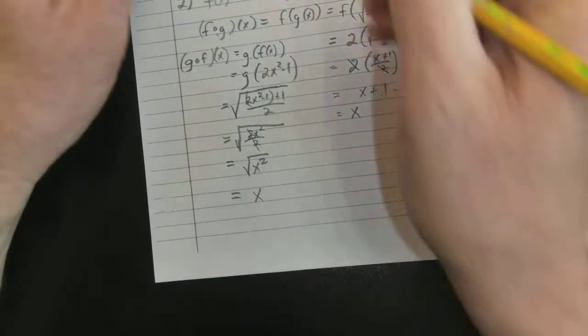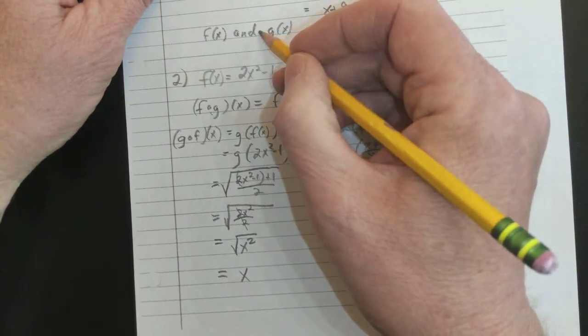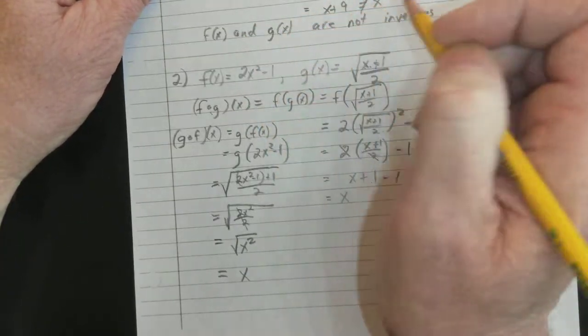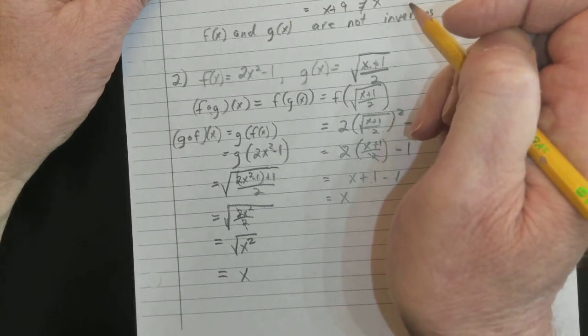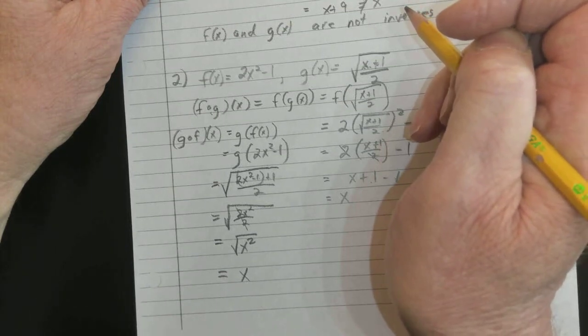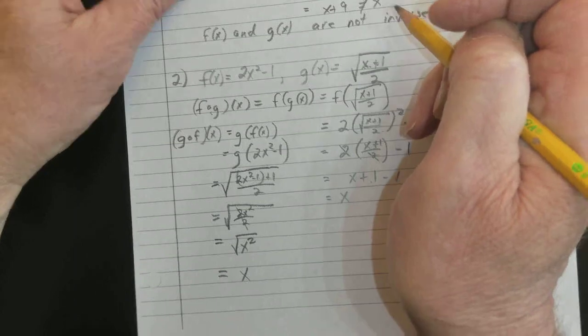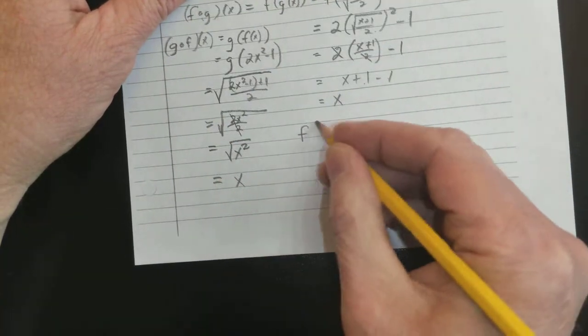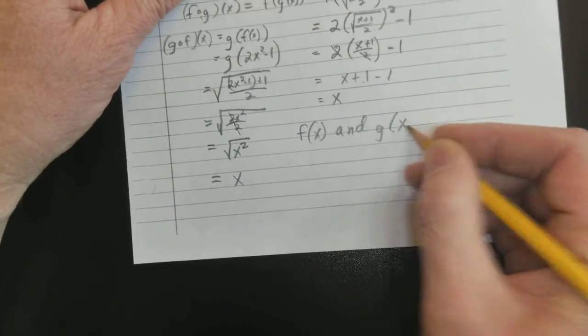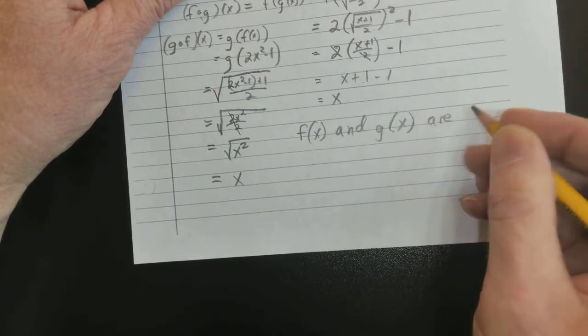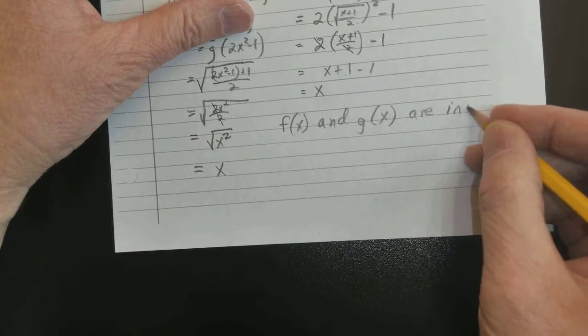And that's what we need to show. And what we have here are f of x and g of x are inverse functions.